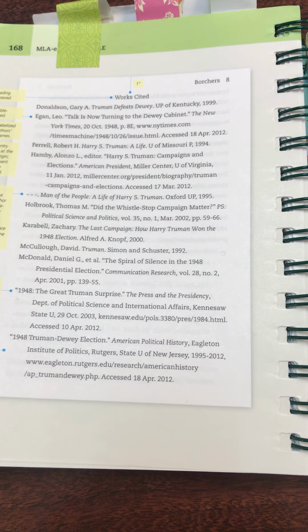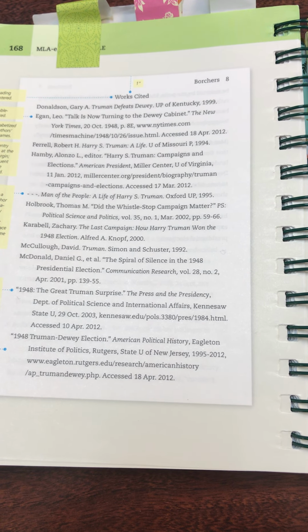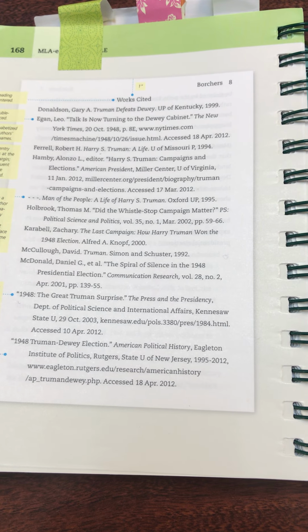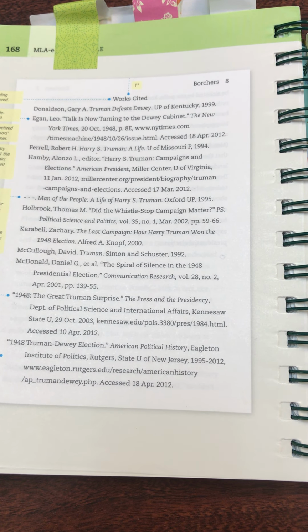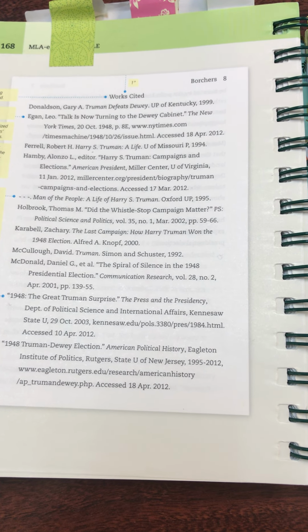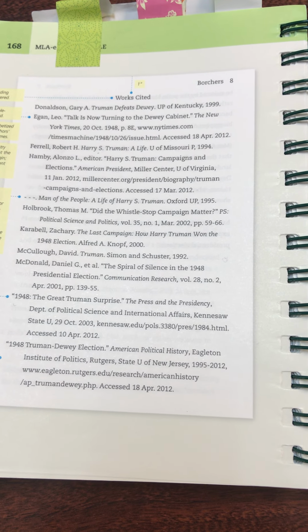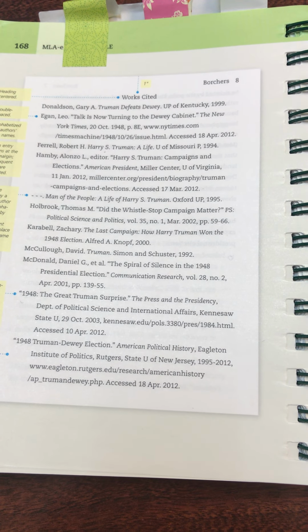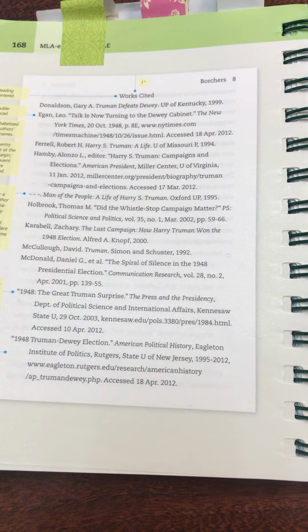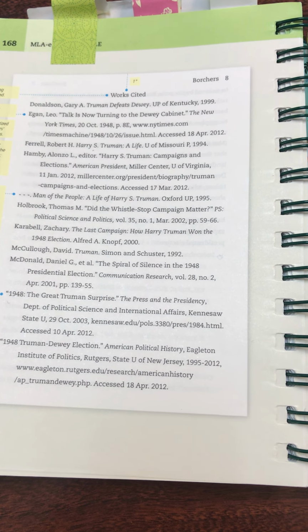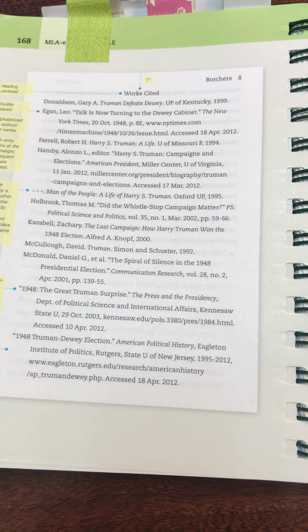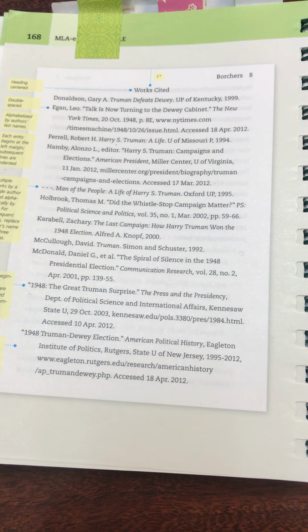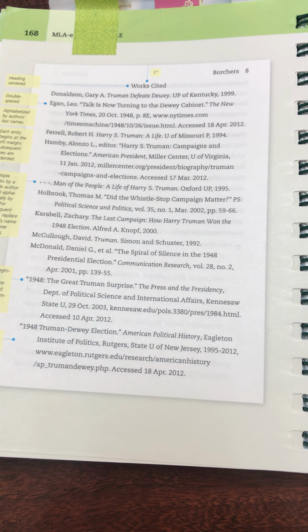Citations are set off from one another by using what's called hanging indent. It's the opposite of how you indent your paragraphs. The first line of a paragraph is indented and the rest of the lines aren't indented. For the citations, it's the opposite, where the first line is not indented and the second, third, and fourth lines are. If you need any help figuring out how to do hanging indents in Microsoft Word, just let me know because I can walk you through that process.